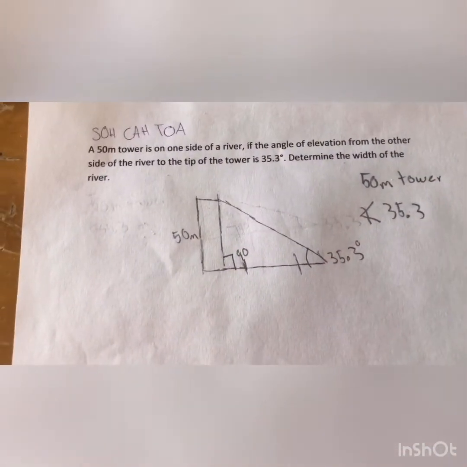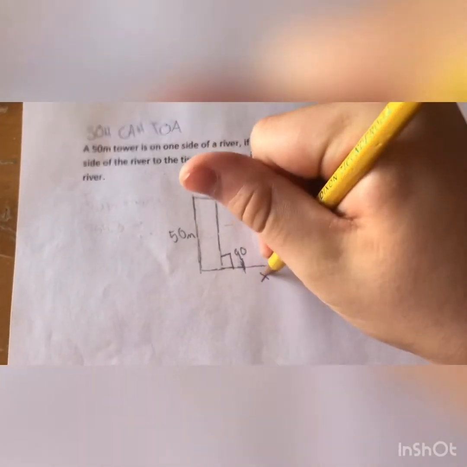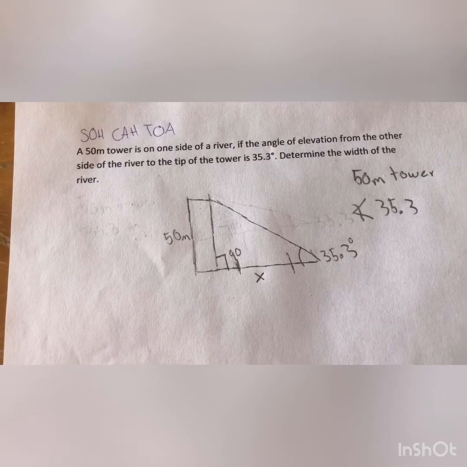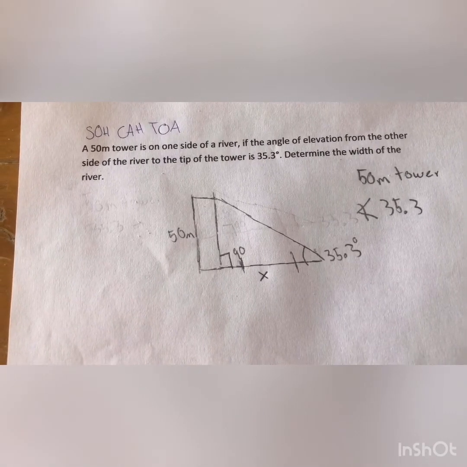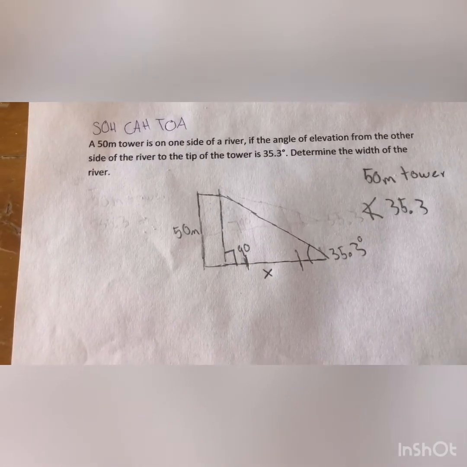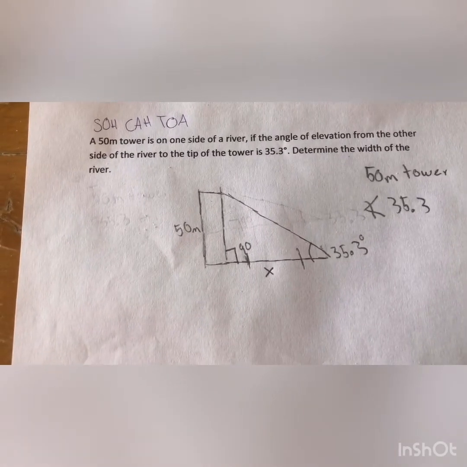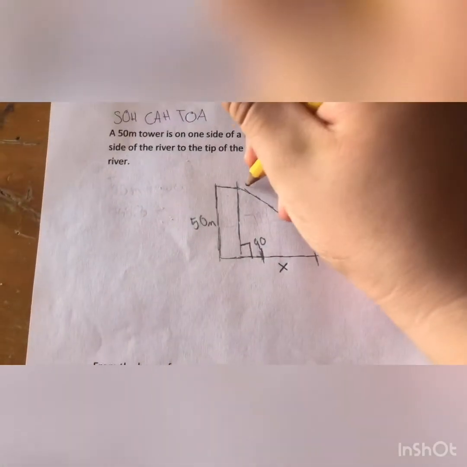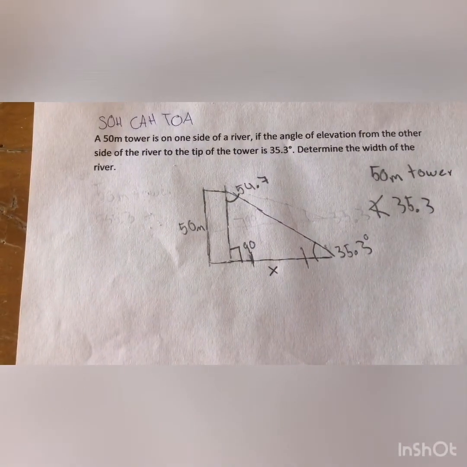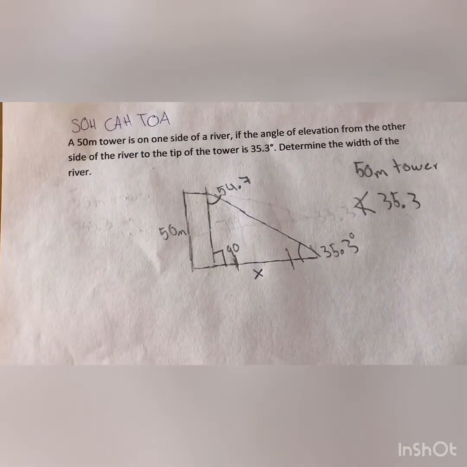What we're asked for is the width of the river, so x. That is going to be our unknown. An easy way to get it is by getting the third angle, which is 35.3 plus 90 equals 125.3, so the third angle equals 180 minus that, which is 54.7 degrees.